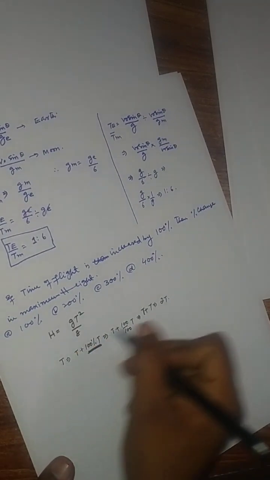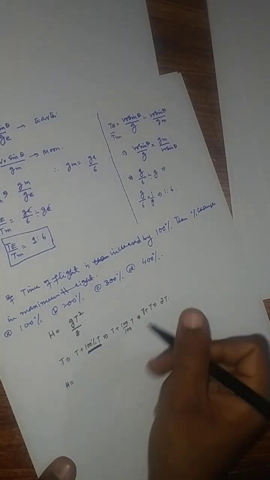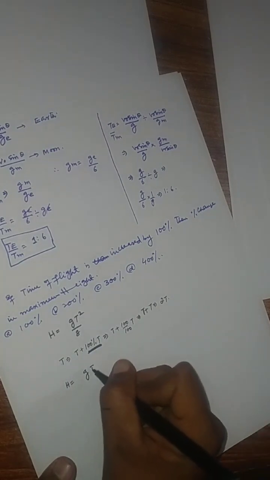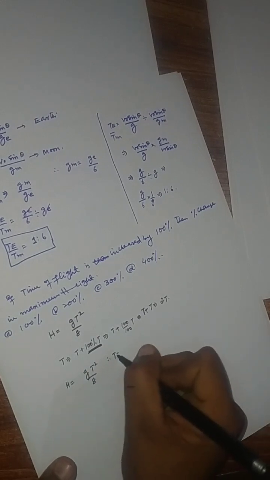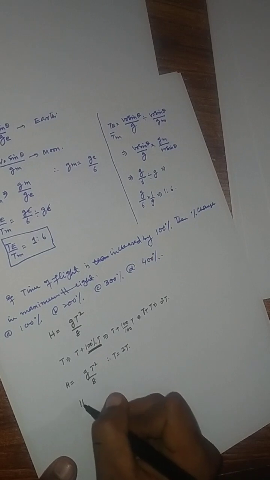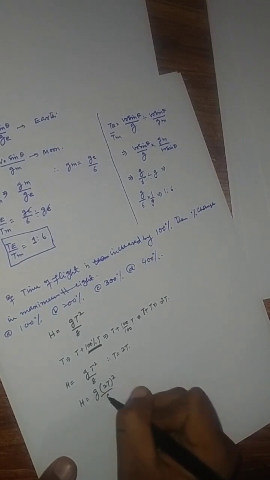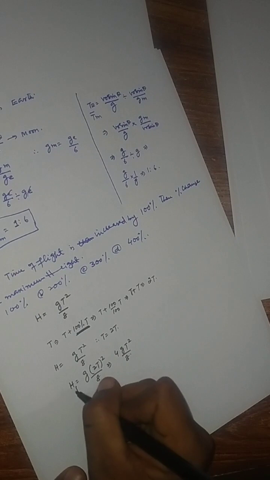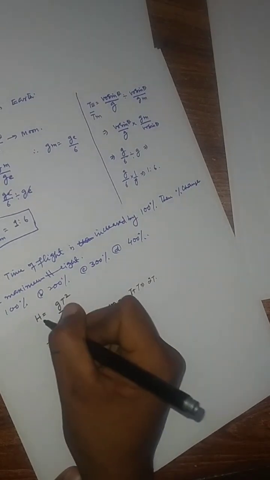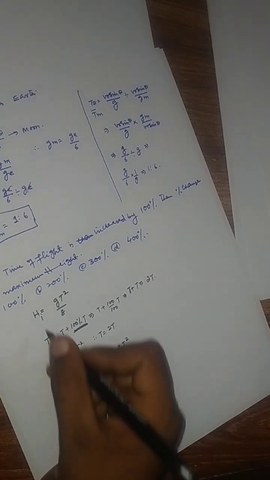Then what will be maximum height? Here h is equal to g t square over 8 as initial, but t is equal to 2t, so h is equal to g into 2t whole square over 8. We get 4 g t square over 8. This is the final and this is the initial. Okay, we have to find the change.